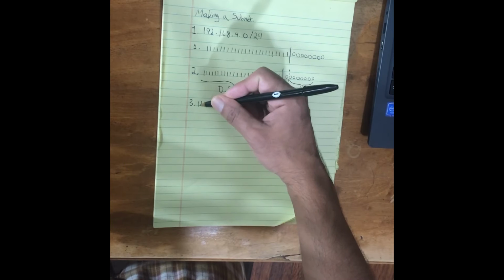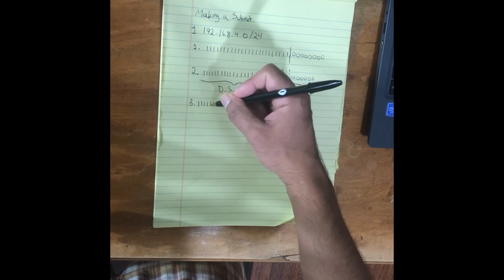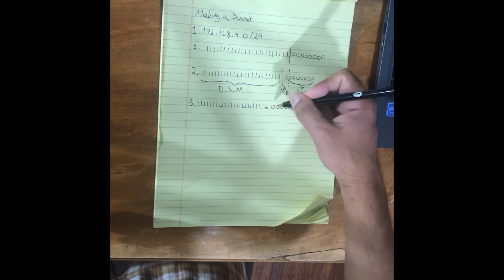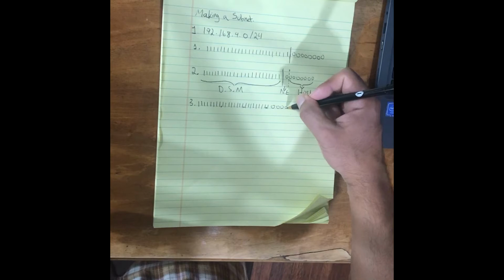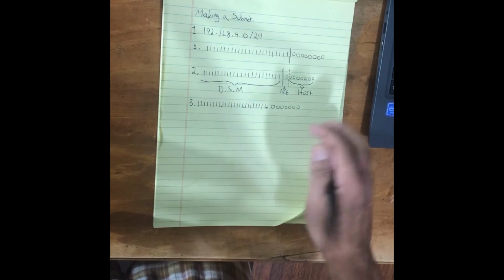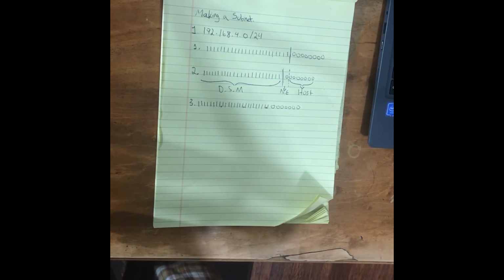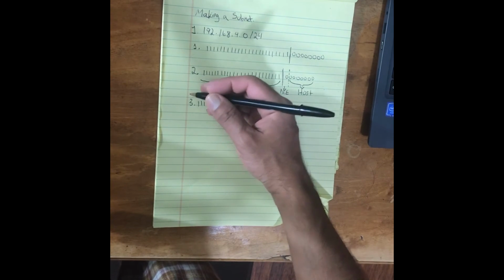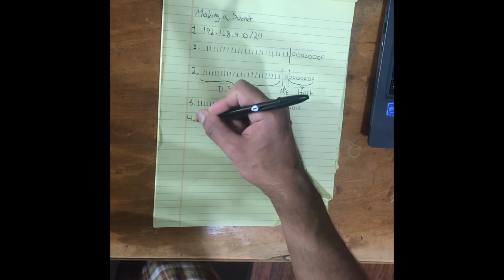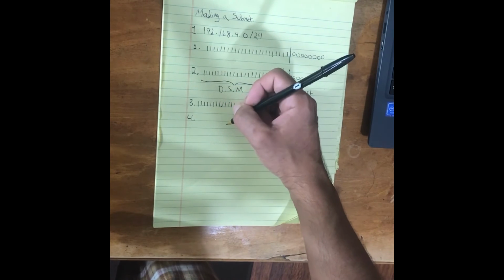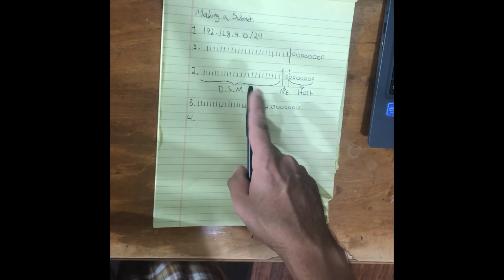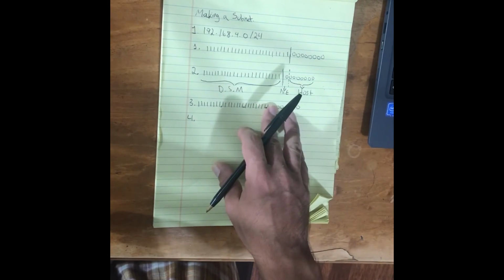So 1, 2, 3, 4, 5, 6, 7, 8, and 4, 5, 6, 7, 8. Perfect. So now we basically need to convert this into dotted decimals, and for that you can use some online tools like popprint.net.